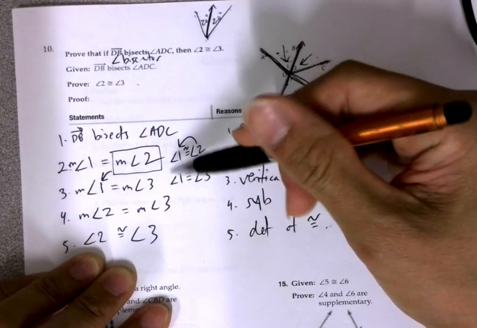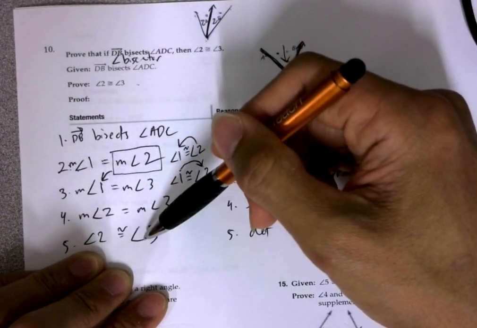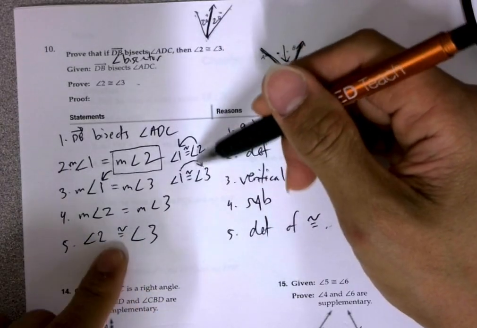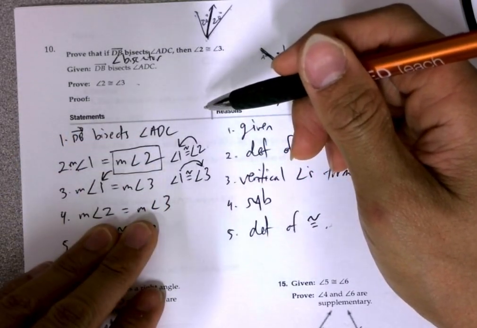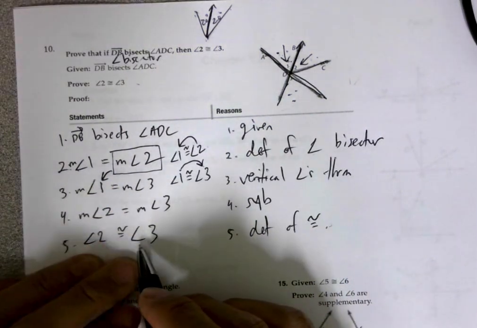But anyhow, we have a lot of experience using measures and equations. So I suggest you stay away from using transitive on congruency statements and just go with the algebraic method that we talked about and we're very familiar with to get to our congruency statement.